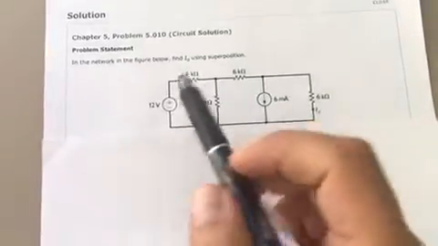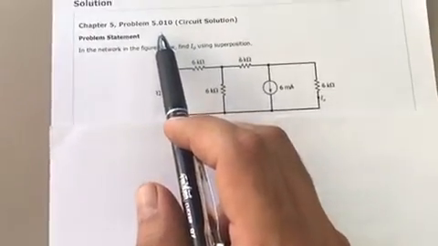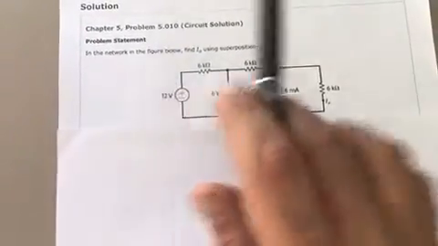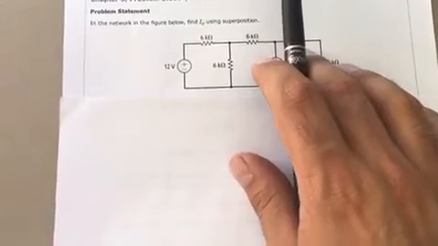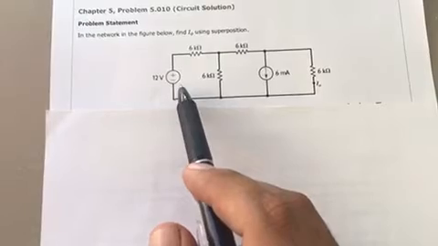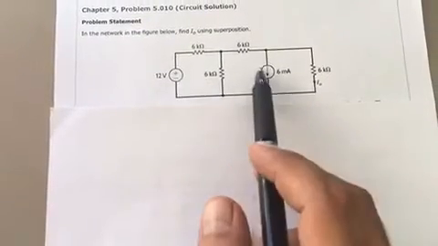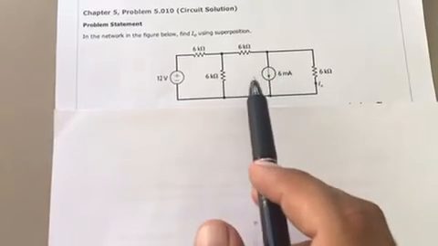I'm going to go through problem 5.010 from the problems assigned to you in your homework for tonight. This is a problem of superposition. Some of you have had questions about superposition, how we can apply it. First thing I have to say is that superposition means you solve it for each source and then you add whatever result you want to look at.